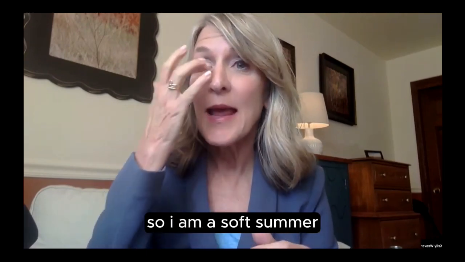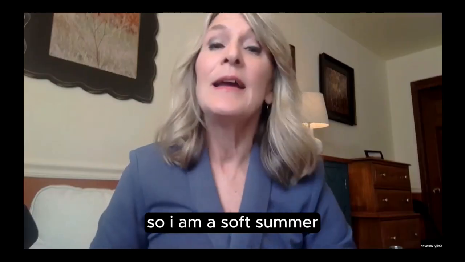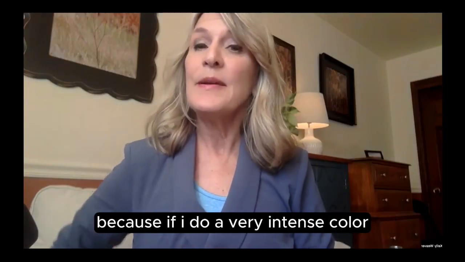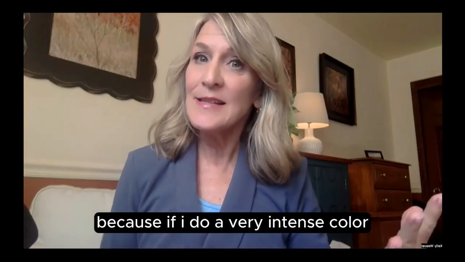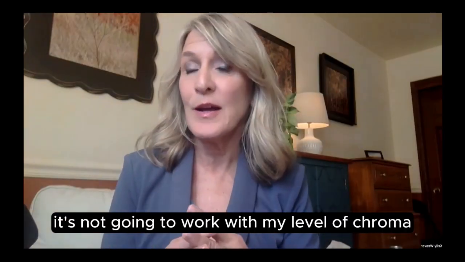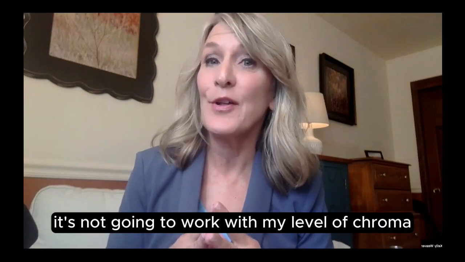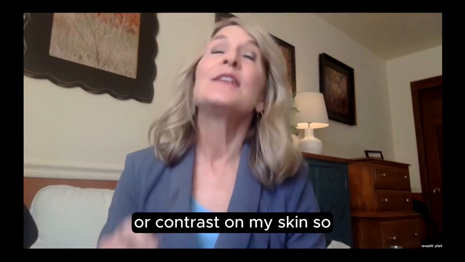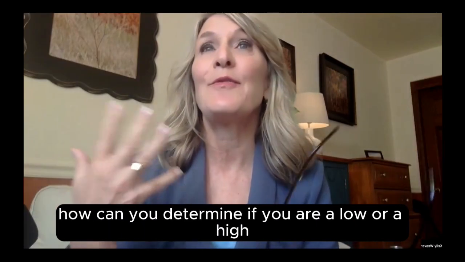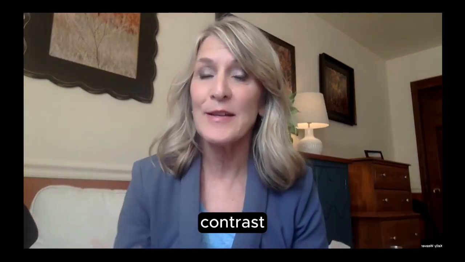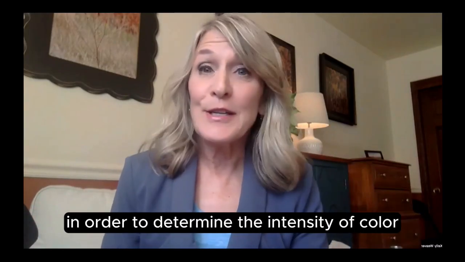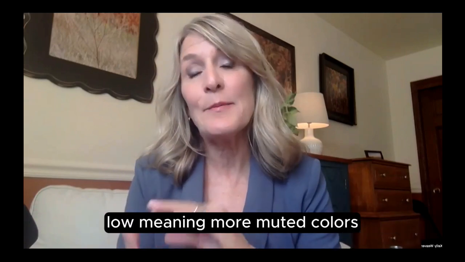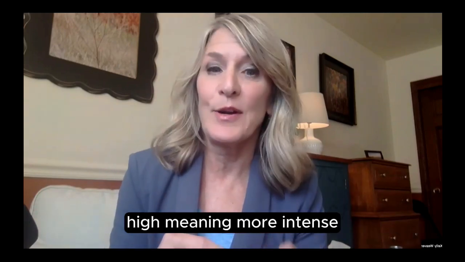So I am a soft summer. And that's why I have a more muted color, because if I do a very intense color, it's not going to work with my level of chroma or contrast on my skin. So how can you determine if you are a low or a high contrast in order to determine the intensity of color that you can wear? So low meaning more muted colors, high meaning more intense.